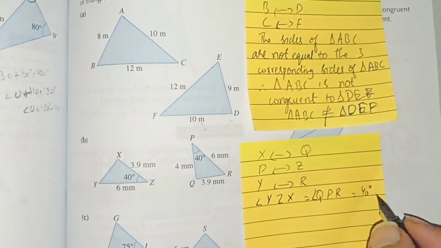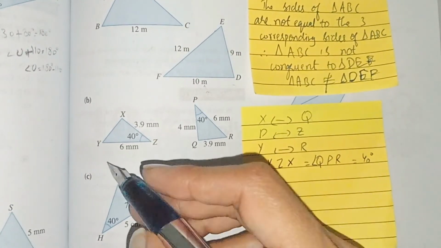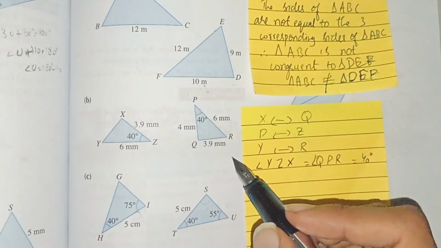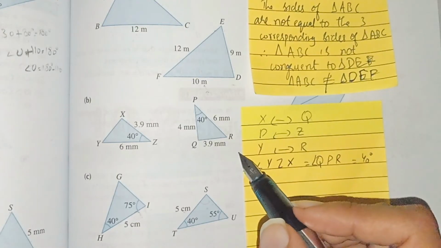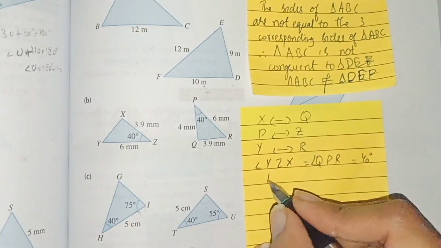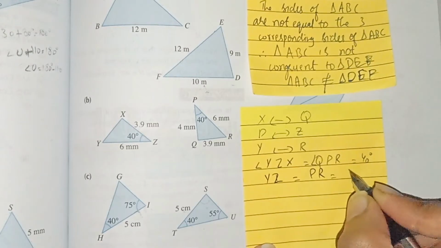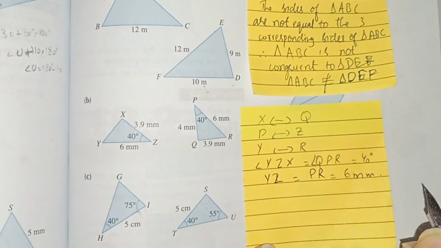These both angles are equal to 40 degrees. Next you can observe that the line YZ and the line PR, YZ is equal to PR, that is equal to 6 millimeter.